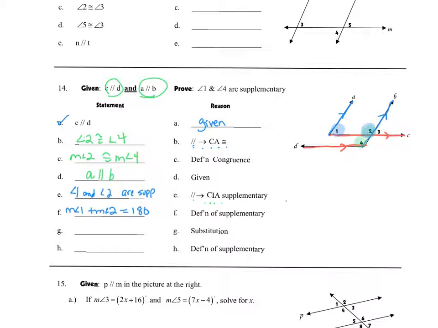And now, if we look at what we have here between our statements, we're told here that angle 2 is congruent to angle 4, and here we have the measure of angle 2.